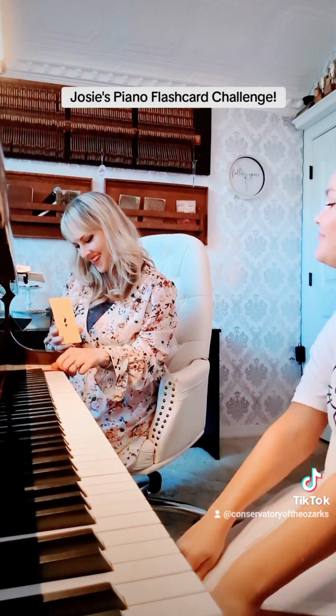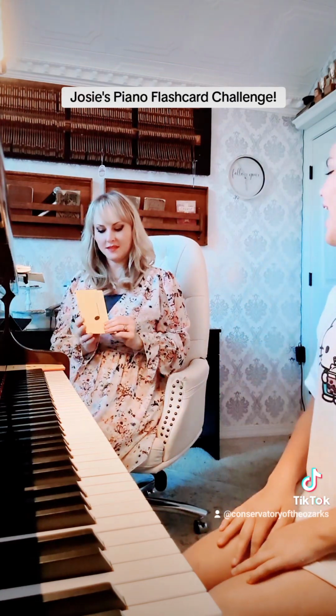And what little trick do you have to remember this is called a whole note? Because it's a circle. It's shaped like a donut hole. Yeah. And this is a quarter rest. And how many beats does a quarter rest get? 1. 1 beat of silence. How do you clap and count a quarter rest? 1.